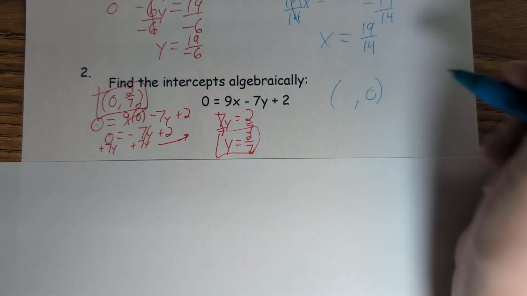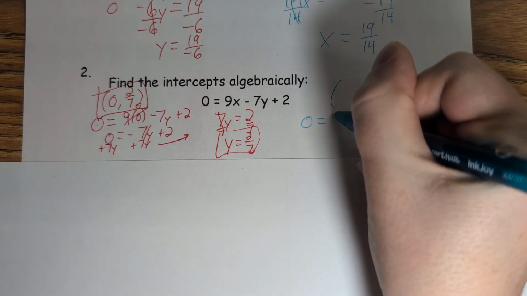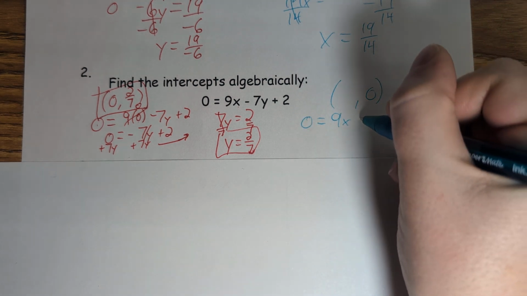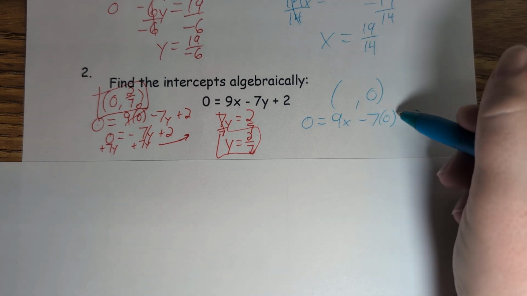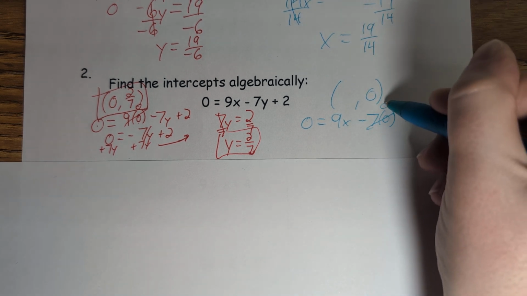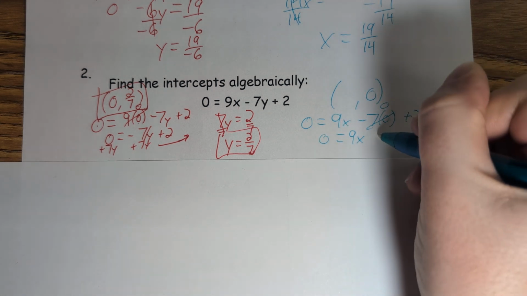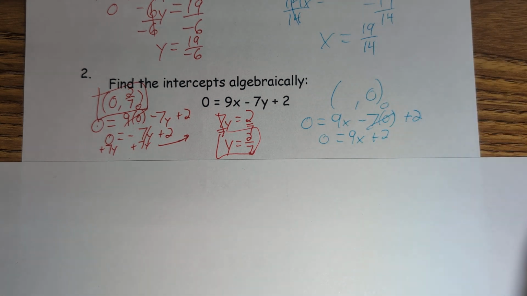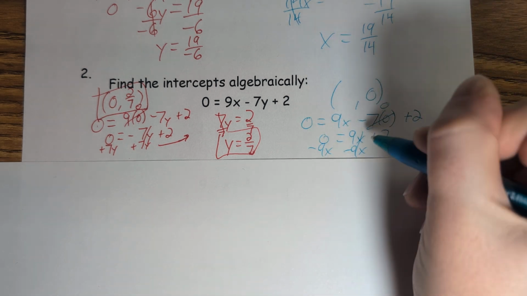When I put in 0 for y, then I get 0 equals 9x minus 7 times 0 plus 2. This whole piece right here turns into 0, so I'm going to ignore that. What I really have is 0 equals 9x plus 2. Well, I'll move the 9x to the other side.